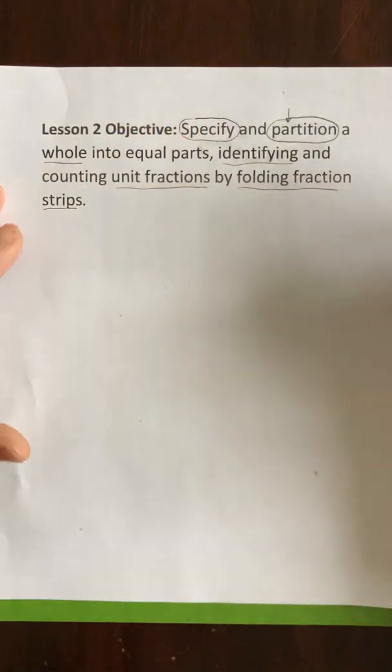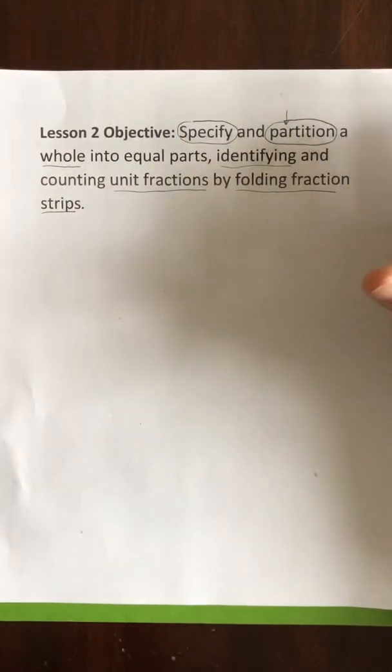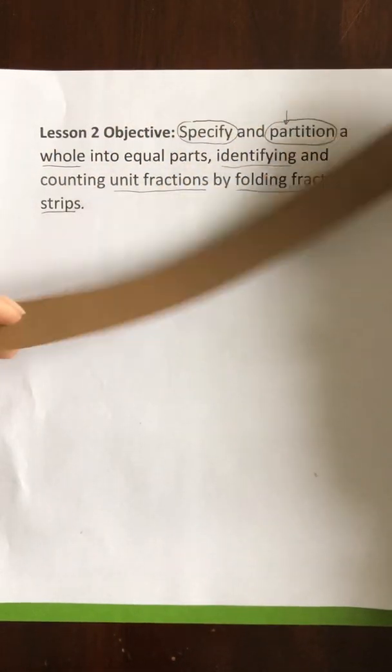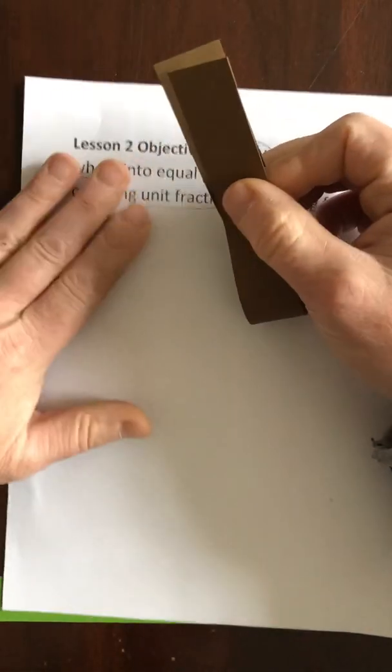And then down here it says folding fraction strips. Unfortunately, we're not going to be able to do that. But I will show you right now, using a fraction strip, how we can do that, or what they're talking about. If I just have a strip of paper here, this is construction paper, it's about 11 inches, 12 inches, whatever.